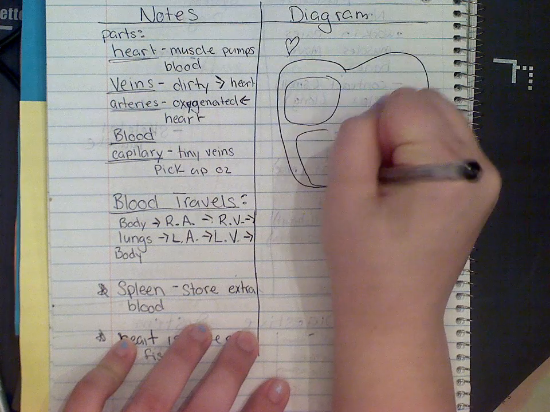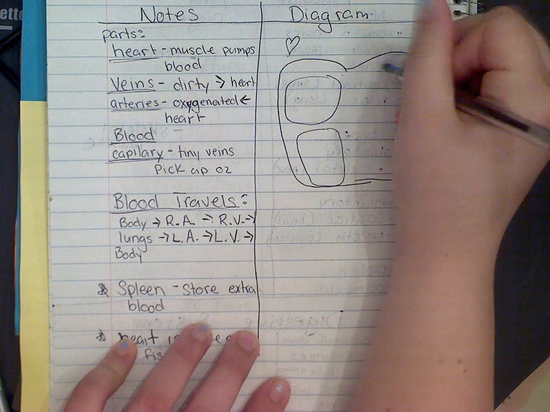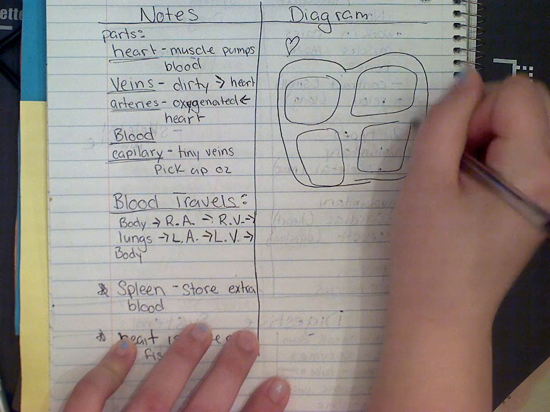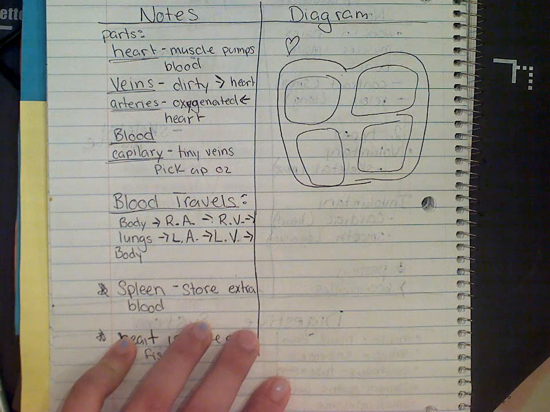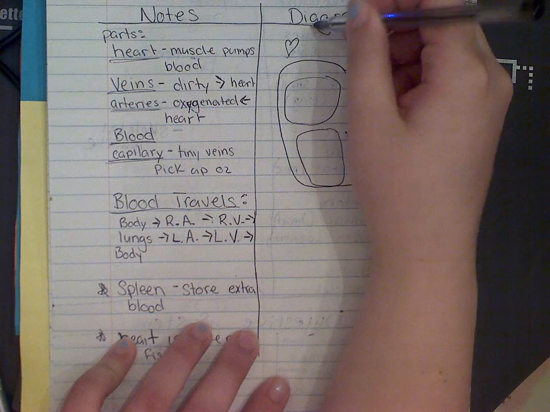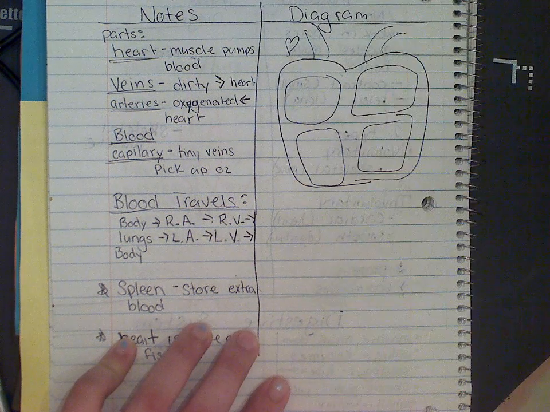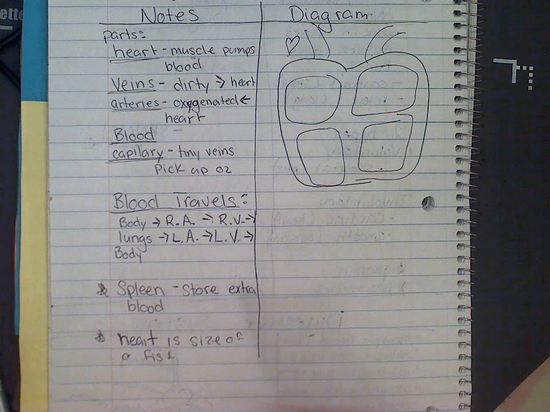There's the second chamber, the third, the fourth, and then of course, we have blood coming in, and then it goes to the lungs, and then it comes out as well. So I'm going to color code these, and we're going to label them first.